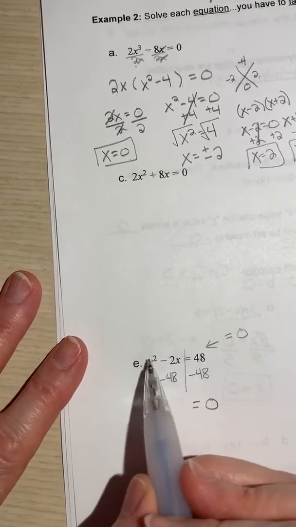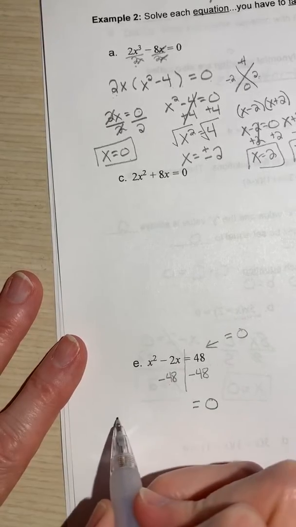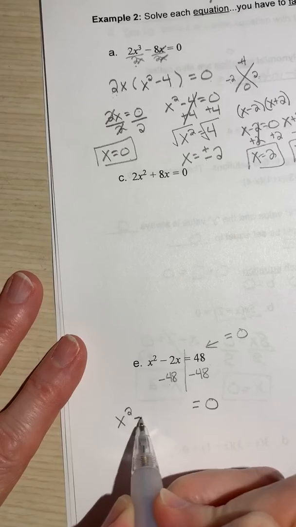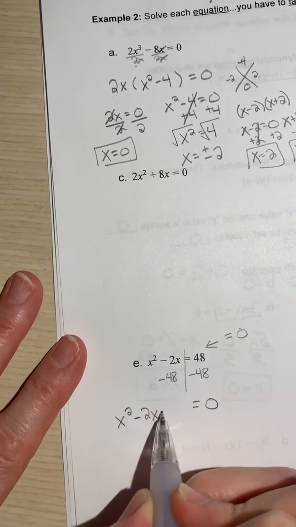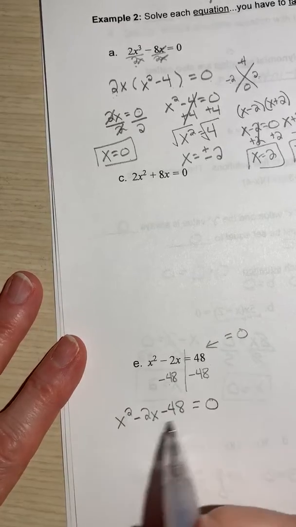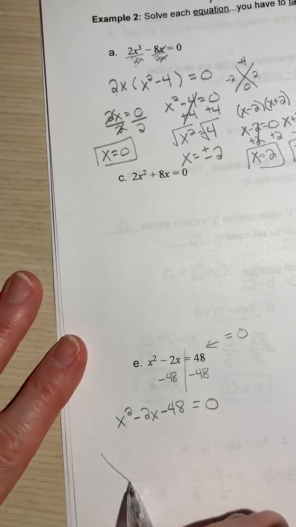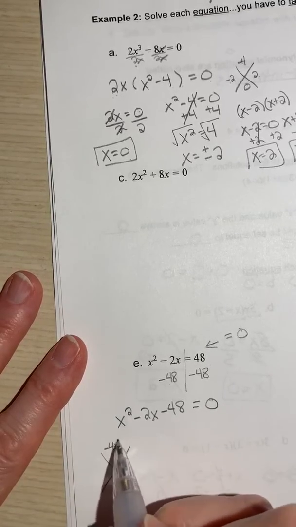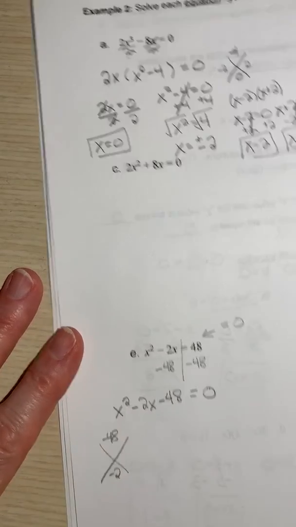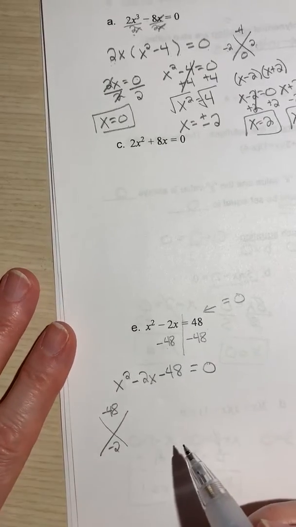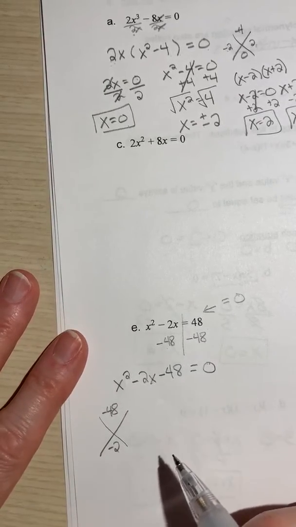Now over here, none of these are like terms. So I'm just going to write this out as x squared minus 2x minus 48. And then this I can factor. This is going to be negative 48 and negative 2 here. So you would factor that, set both factors equal to 0, and solve.